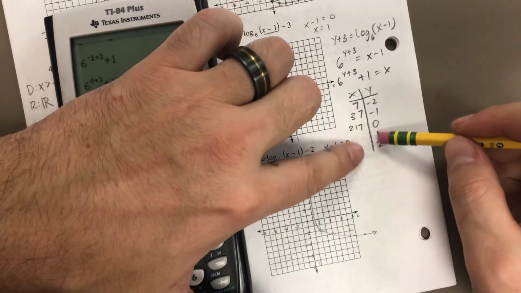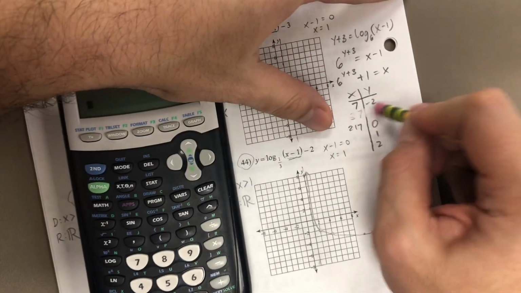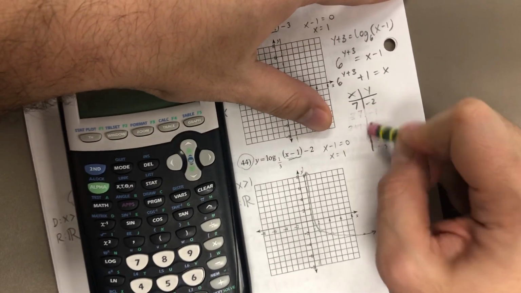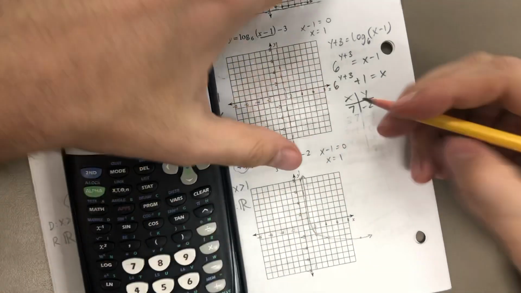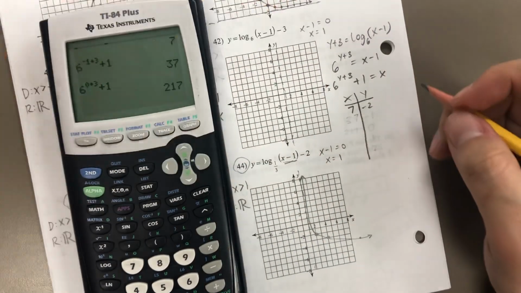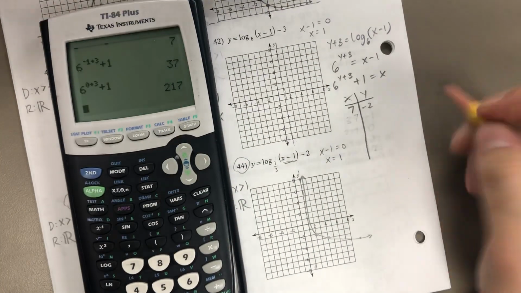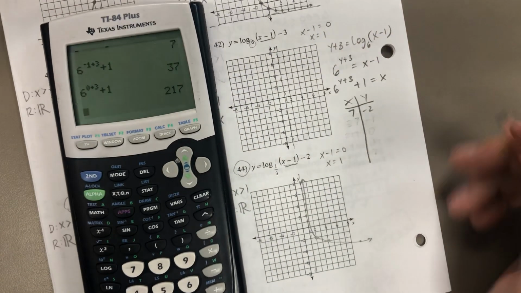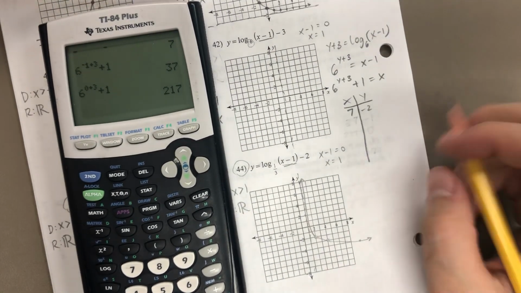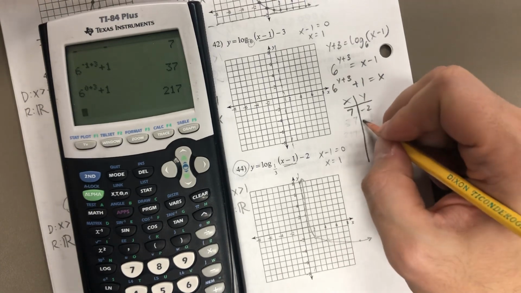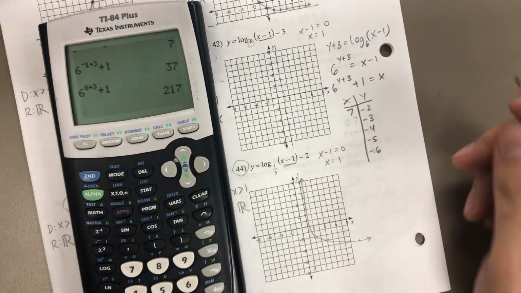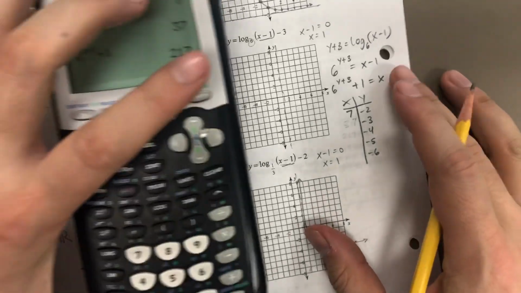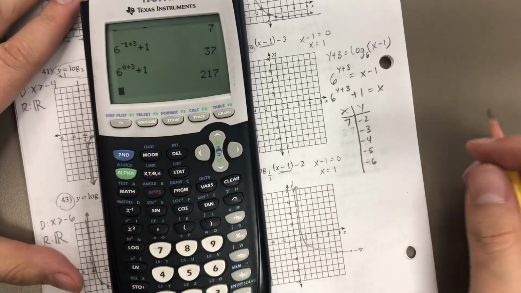So it looks like the more positive I get, the more gigantic the numbers get. So what I'm going to do is go more negative instead and see if that helps out. A problem like this probably wouldn't be on the test, so don't worry too much about a graph like this. Usually they're a lot easier to do, and especially with a base like 6, we wouldn't do something like that, I don't think. So I'm going to plug in instead -3, -4, -5, and -6, and see if those numbers get me a little bit closer to something that I can actually graph out.